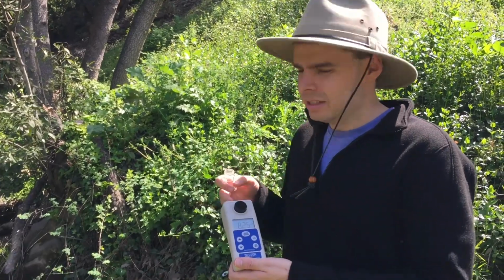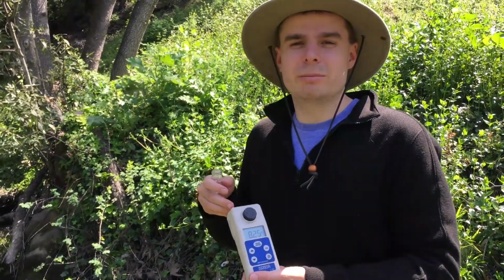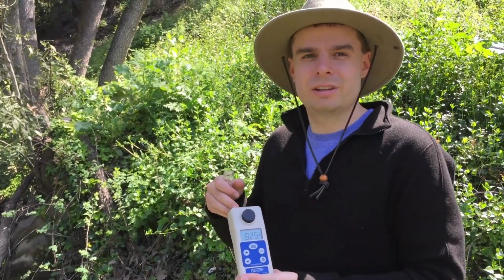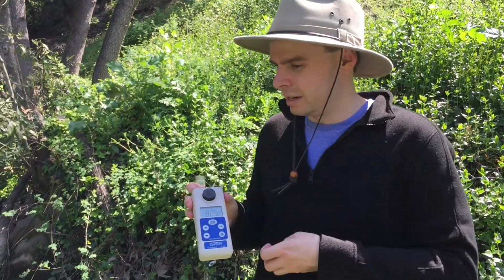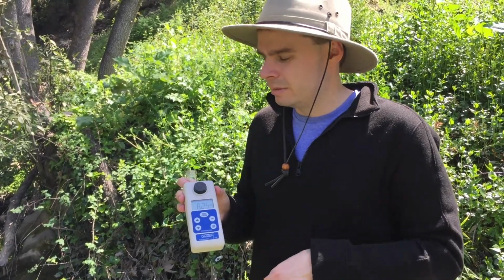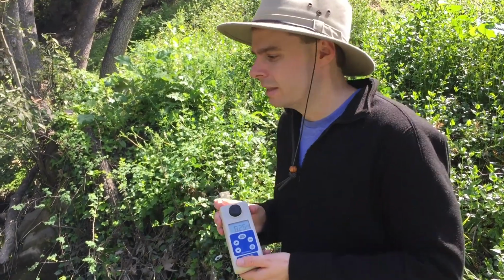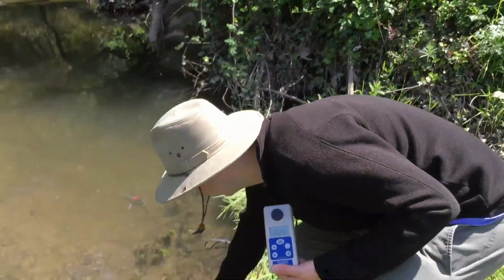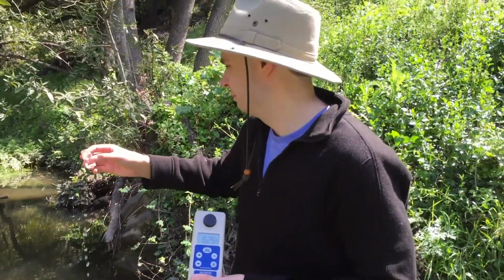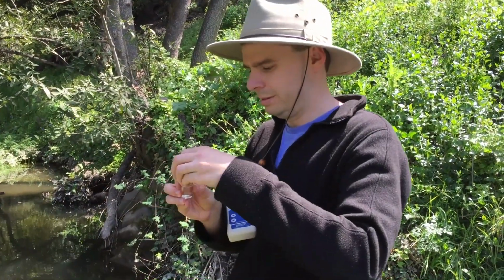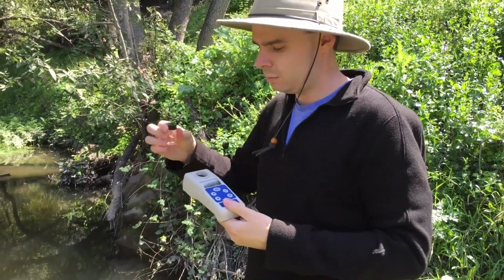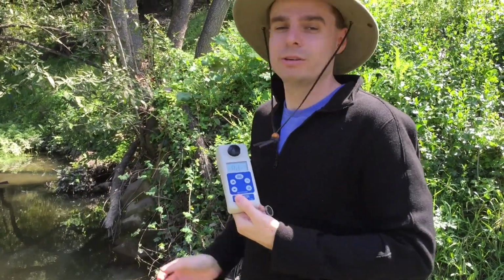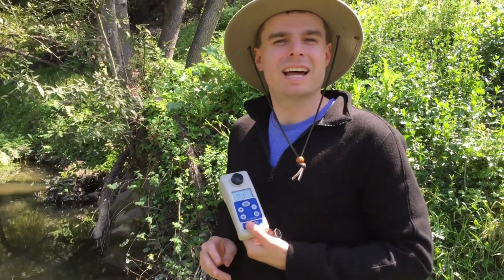Now this is a turbidity meter. We use this to measure how many suspended solids there are in the creek. So right now, first we take this calibration sample and we calibrate it. And then all we gotta do is spin this on, take this out, put it in, enter, like that. Simple as that.